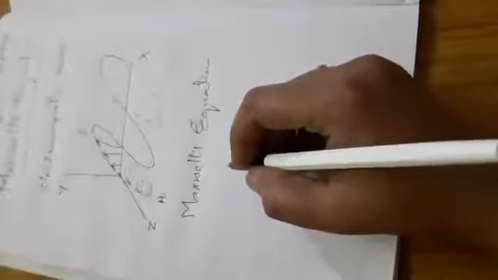Now what are Maxwell's equations? Maxwell formulated the basic laws of electricity and magnetism in the form of four fundamental equations. These equations are known as Maxwell's equations.